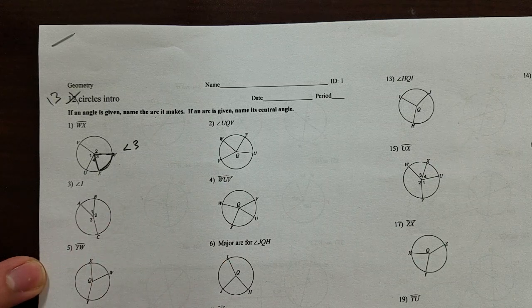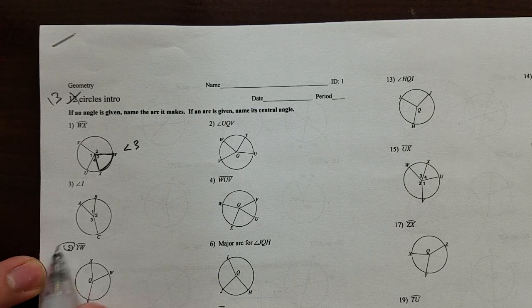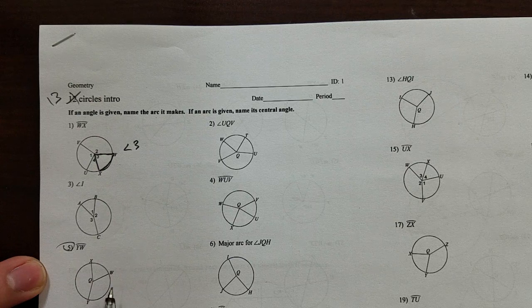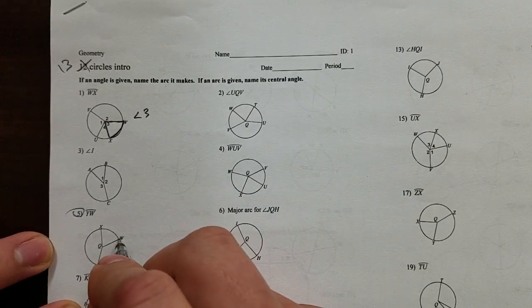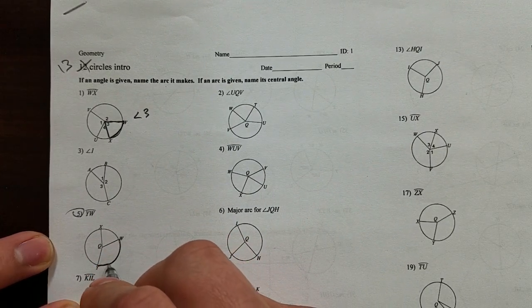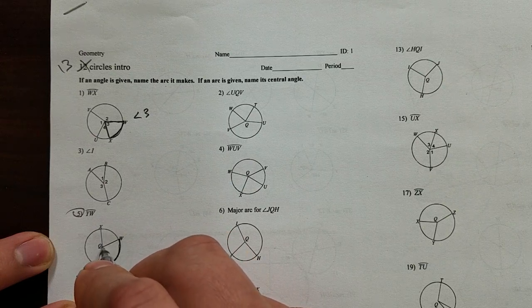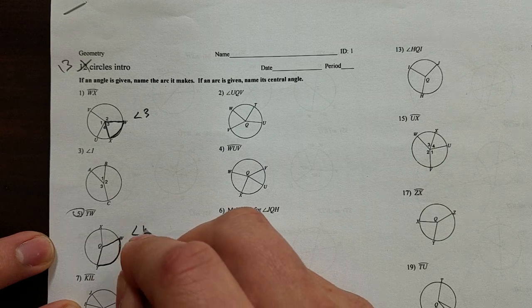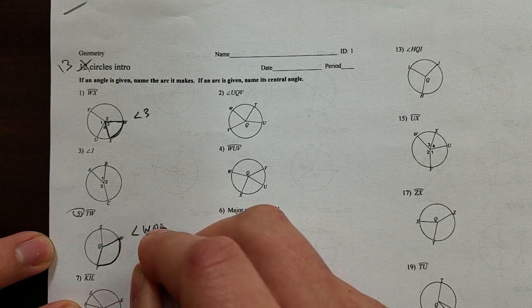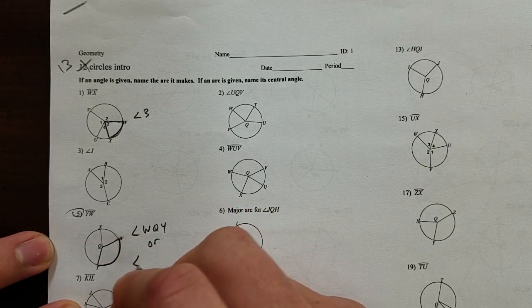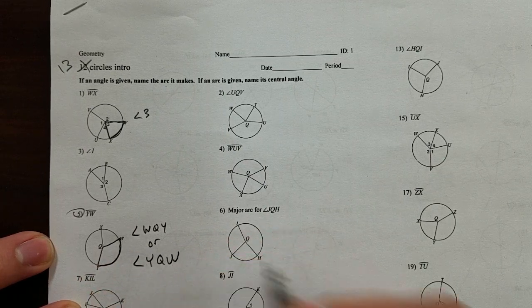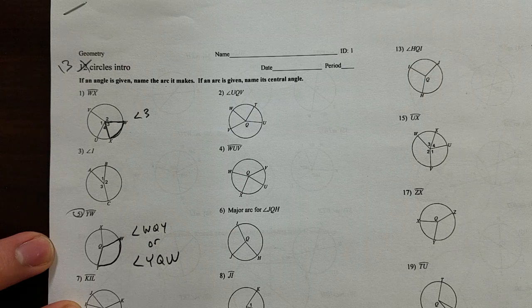All right, if we name angles another way with letters like problem 5, this says arc YW. Arc YW would be this arc here. And so we wanted to name this central angle. We would have two options. We could call it angle WQY, or we could call it angle YQW. That is the same angle. It's just two ways to write it.